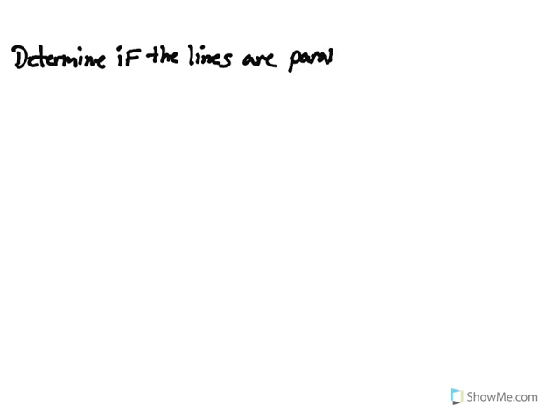So a typical problem would be something like this. Okay, determine if the lines are parallel, perpendicular, or neither.